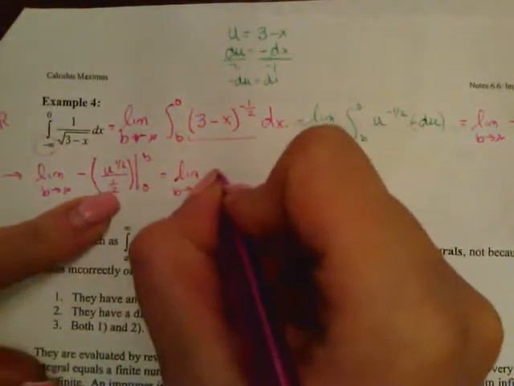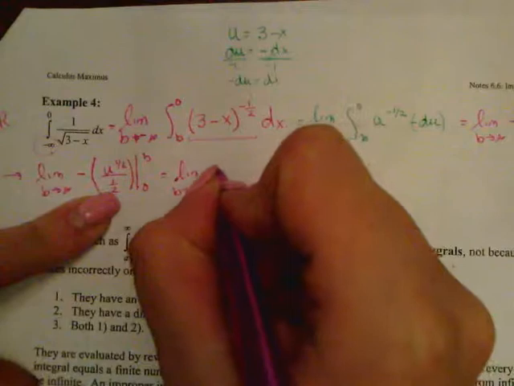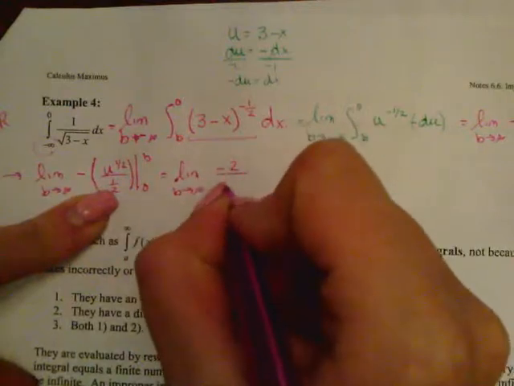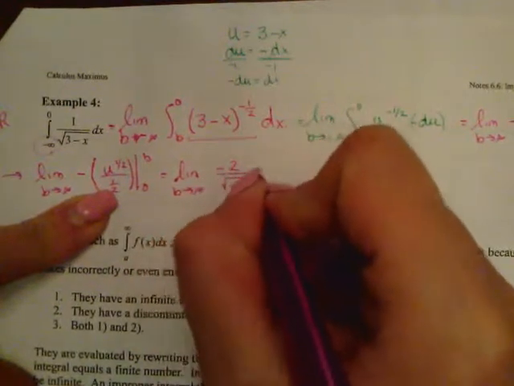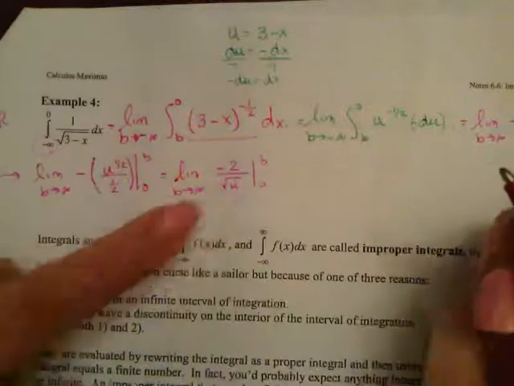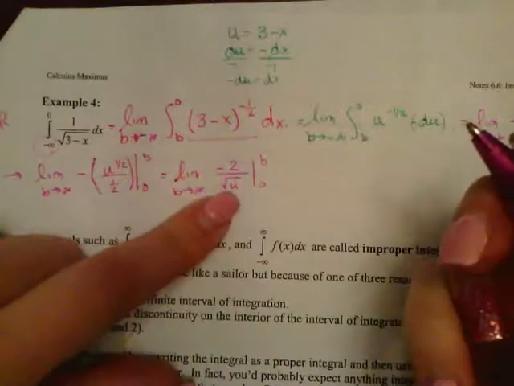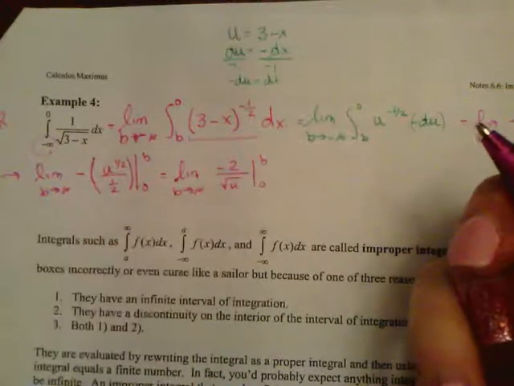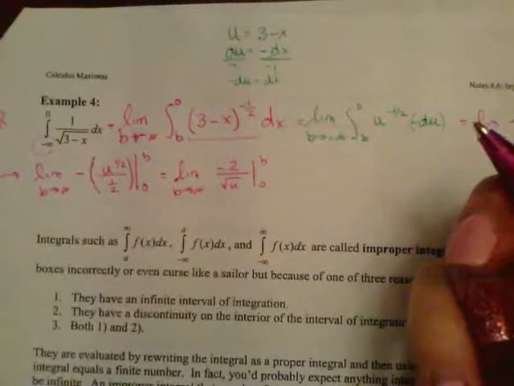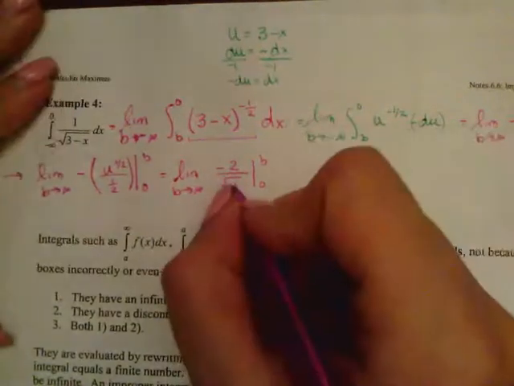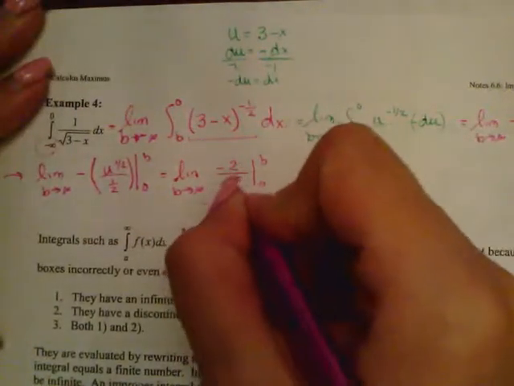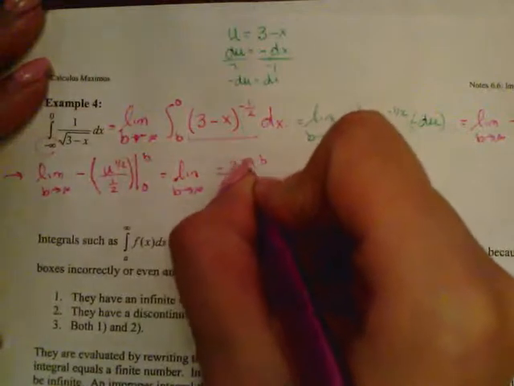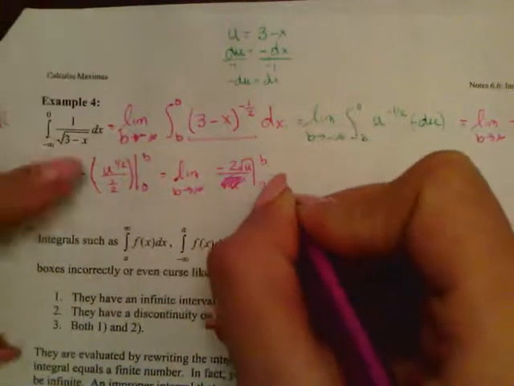I'm going to rewrite this so that it's a little bit more proper. So I'm going to flip the guy and multiply. So this is going to be negative 2 over the square root of u from b to 0. Don't forget to plug in our, I don't know why I just brought that down. Sorry, apologize for that. That's going to be up here. I don't know why I brought that down, because it's positive.